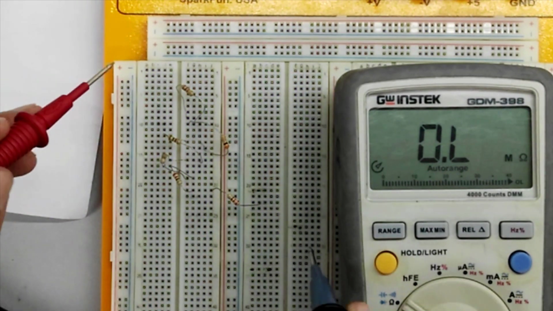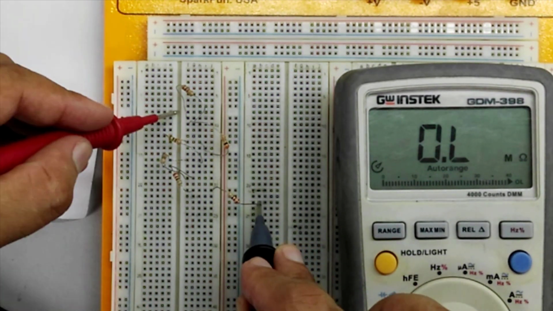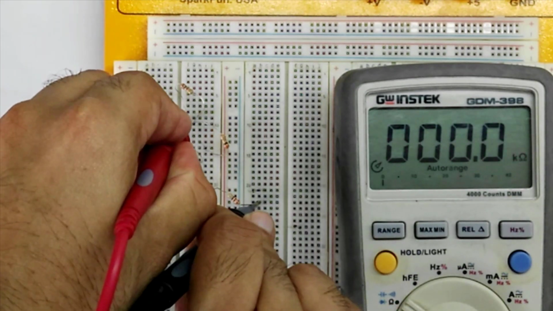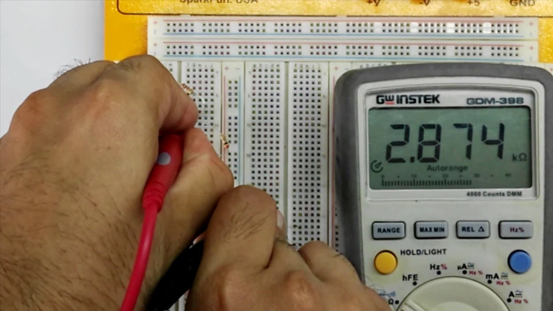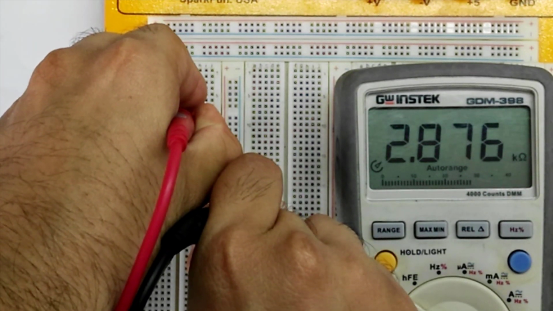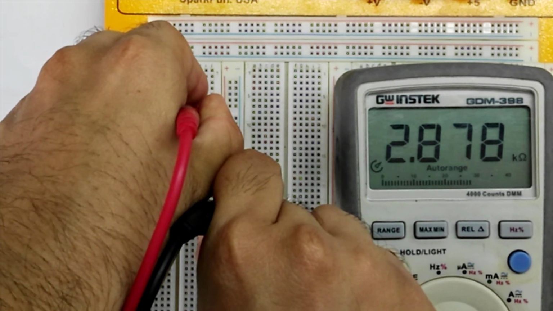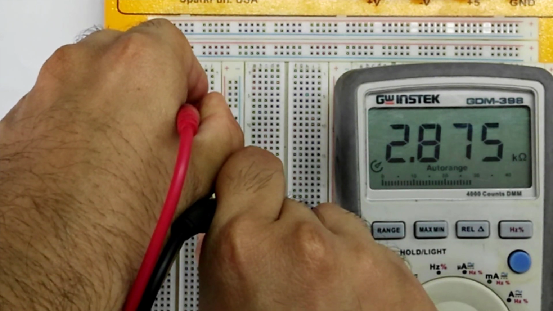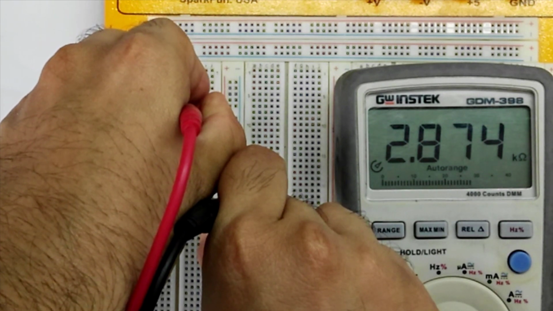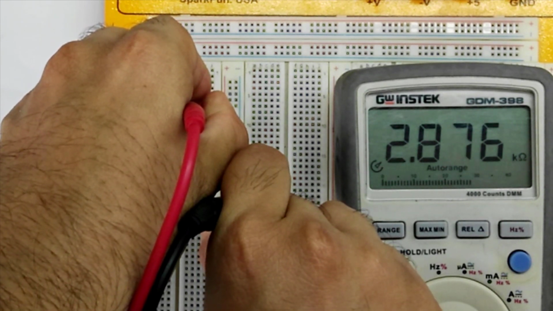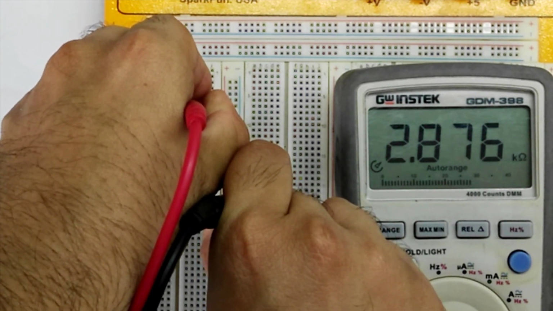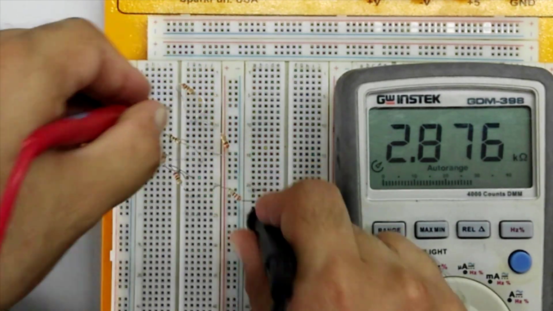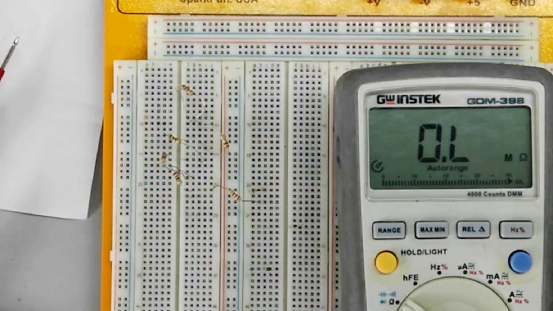Okay, so I've attached two 22 ohms. So two more should do the trick.